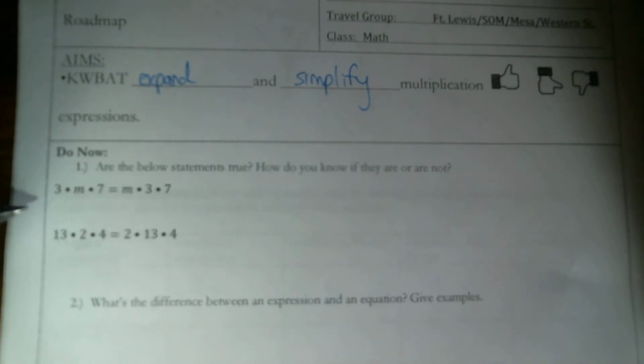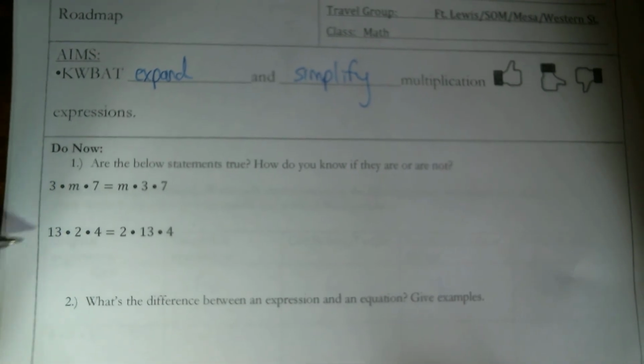So I'm going to begin by looking at the do now. I asked you whether these were true statements or not. And what we should have said is, yes, they are true. The reason is we know no matter what order we multiply in, we still get the same answer. For example, down here, I know 13 times 2 is 26. And I know 26 times 4 is 104.